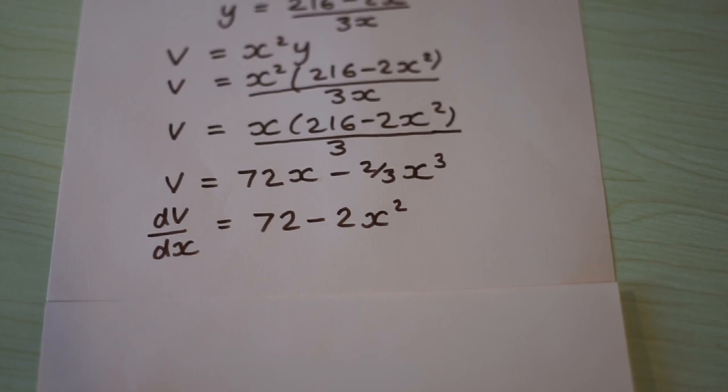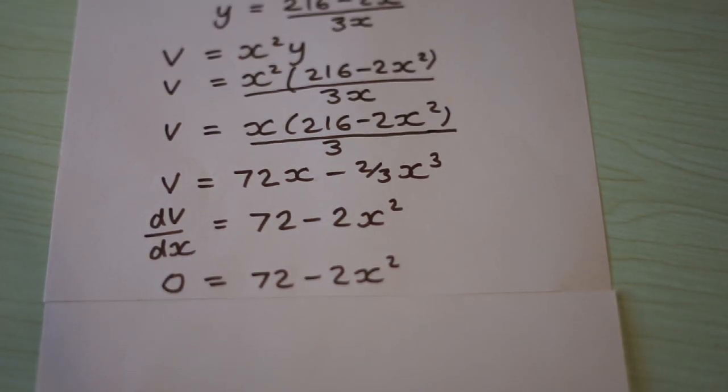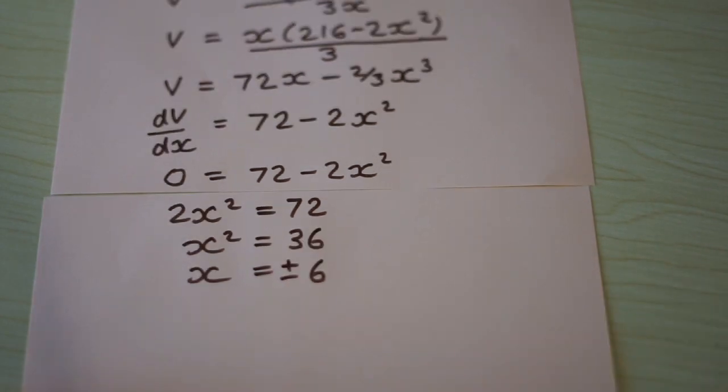The maximum or minimum point occurs when dV/dx equals 0. Rearranging this, we can find out what x is. X is a length, so x equals 6 meters at the maximum or minimum volume.